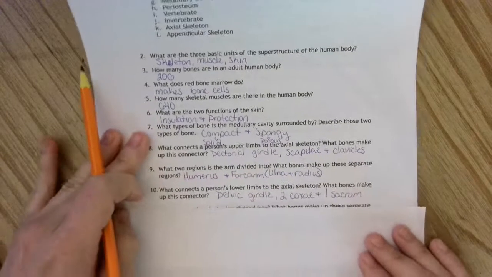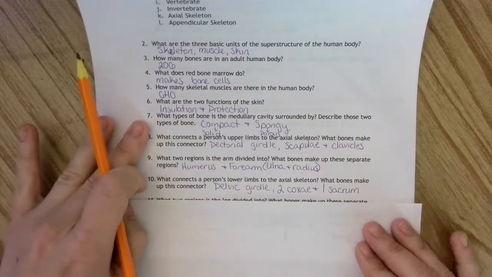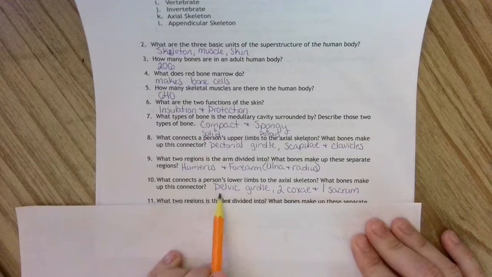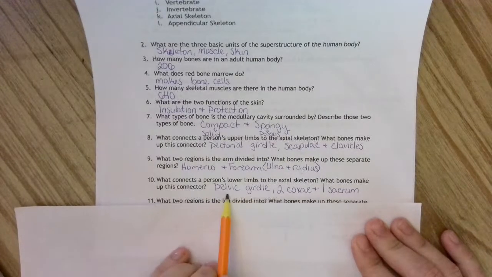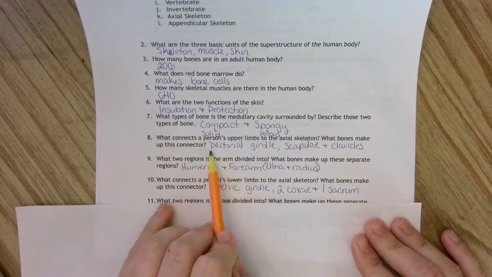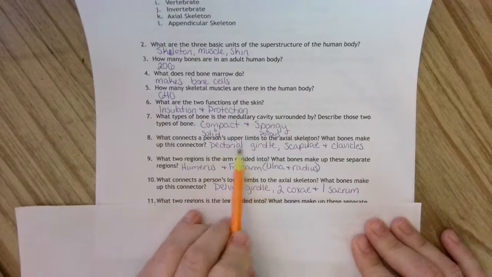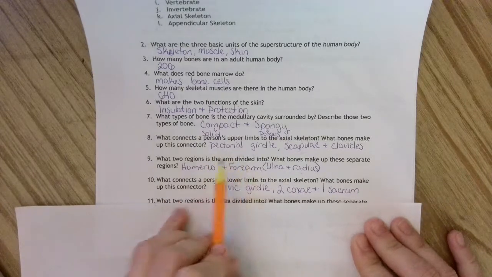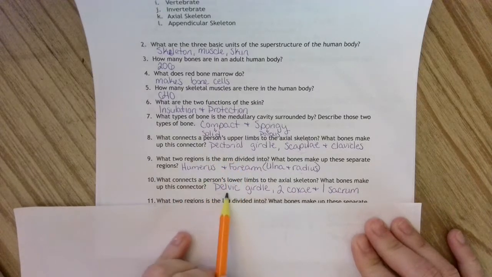Number 10, what connects a person's lower limbs to the axial skeleton? So that would be your pelvic girdle. So keep in mind, pelvic is your hip area, so it's your lower area. And then back up here to number 8, pectoral would be your chest area. So it makes sense that pectoral is upper, pelvic is lower.